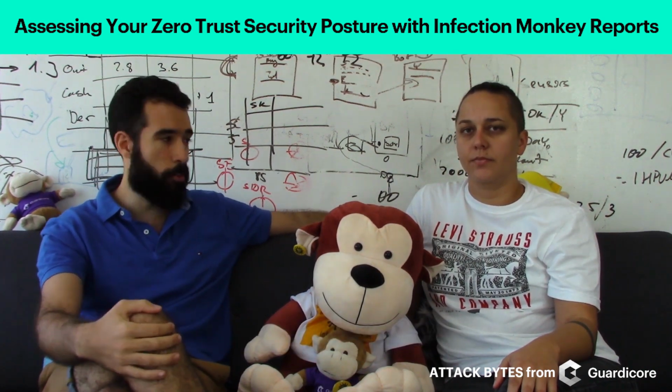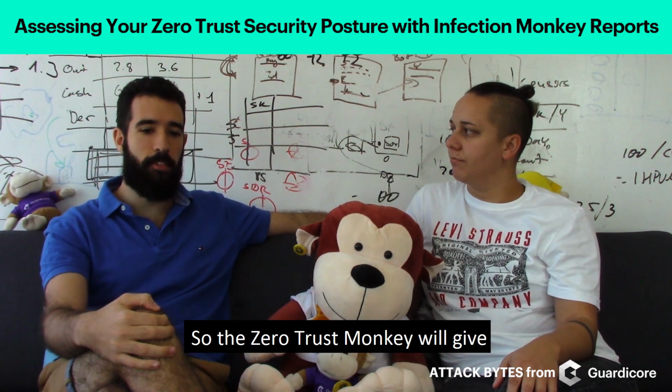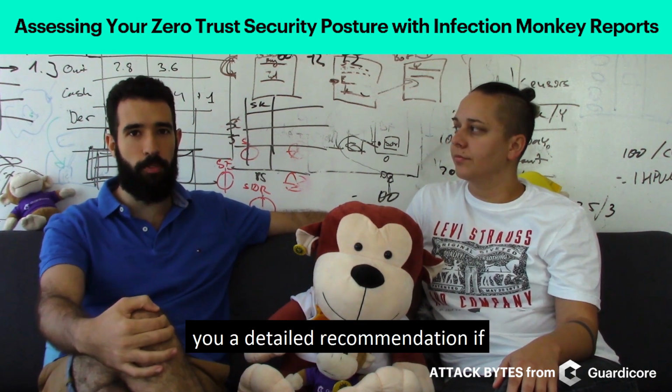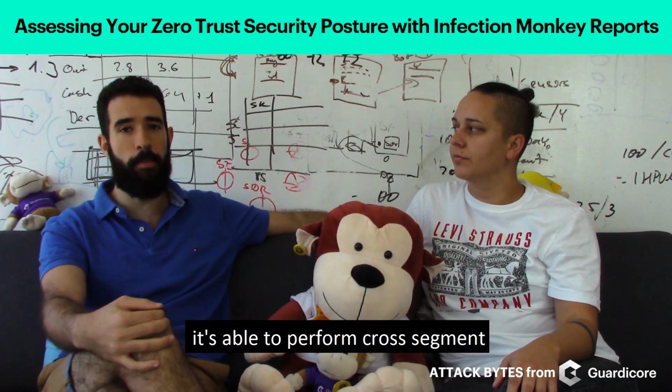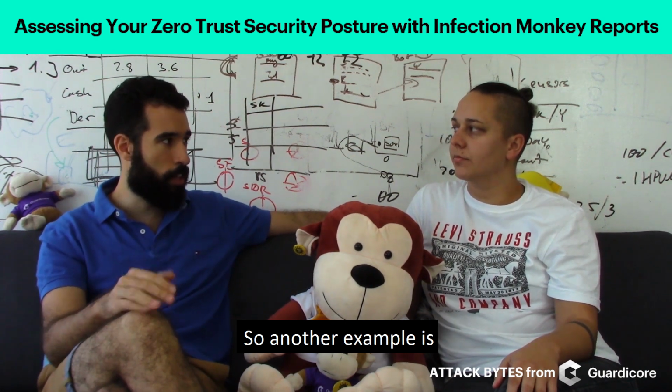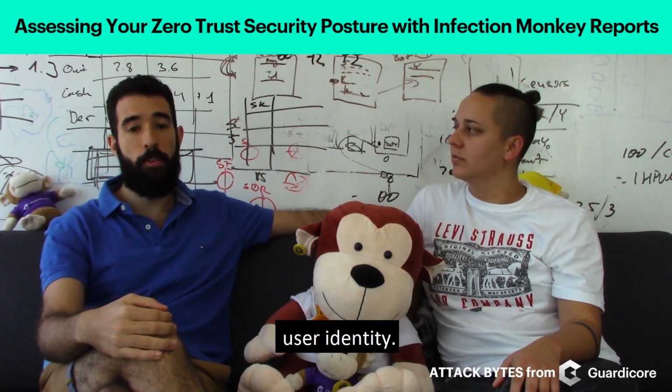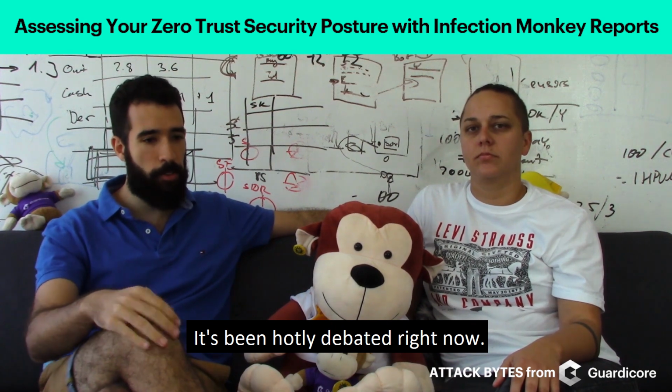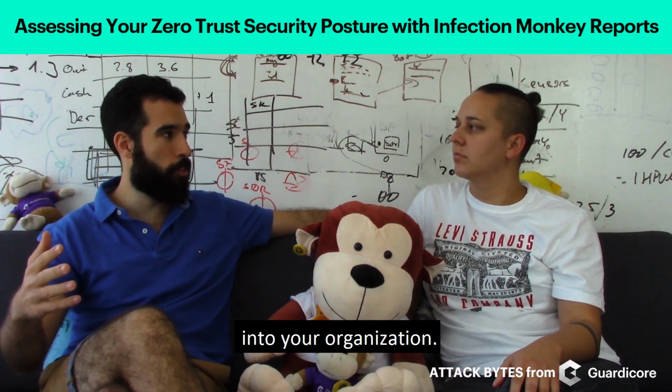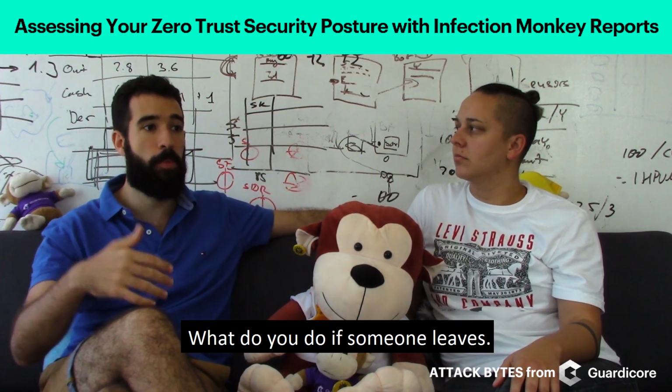Something that we here in Guardicore obviously specialize in. Right. So the Zero Trust Monkey will give you a detailed recommendation if it's able to perform cross-segment communication. So another example is user identity. It's been hotly debated right now. What do you do if a contractor comes into your organization? What do you do if someone leaves?